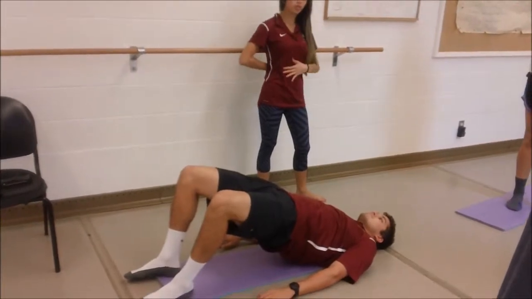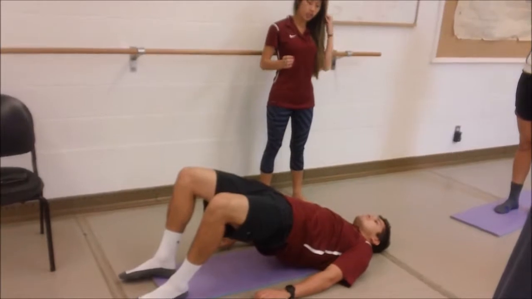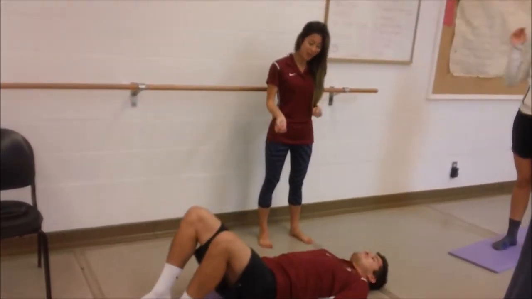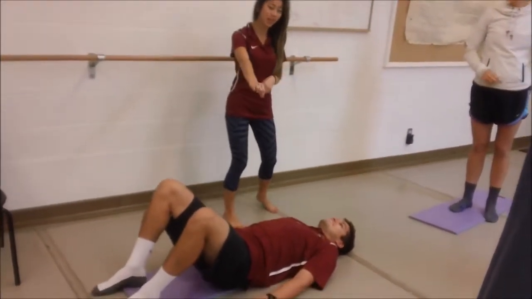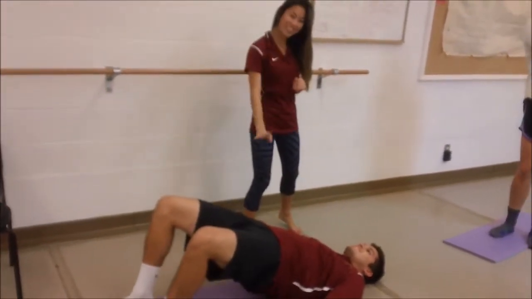So you want to be flat as a board in this area. You're going to imagine that a string is tied to your belly button. You're being pulled straight up. Imagine kicking your older brother in the butt. And back up.